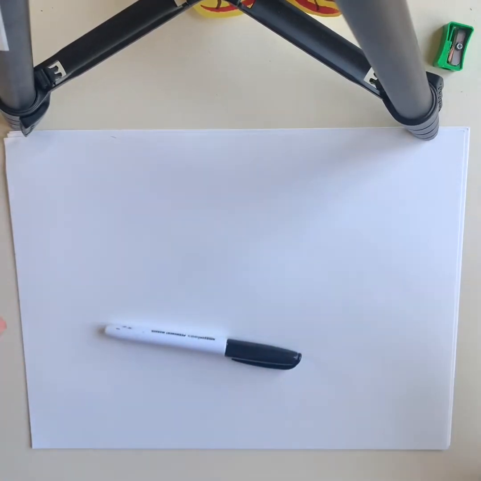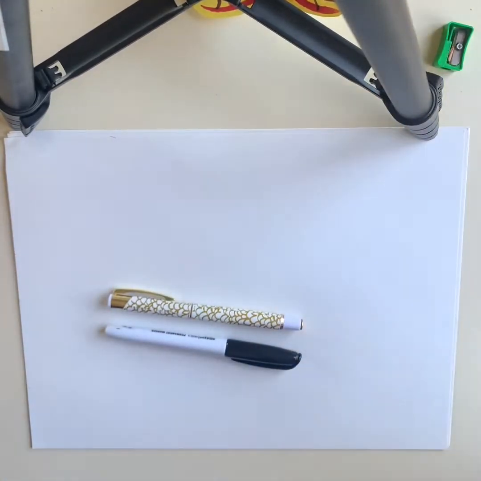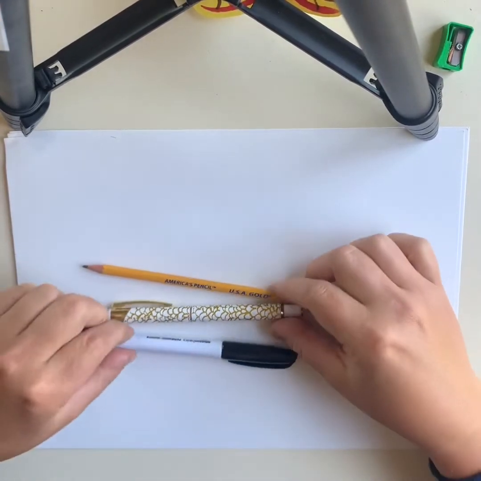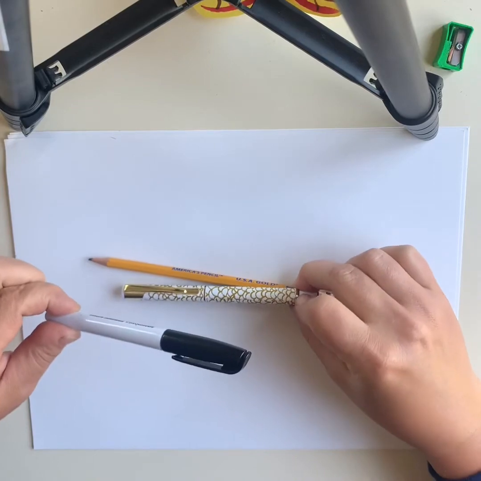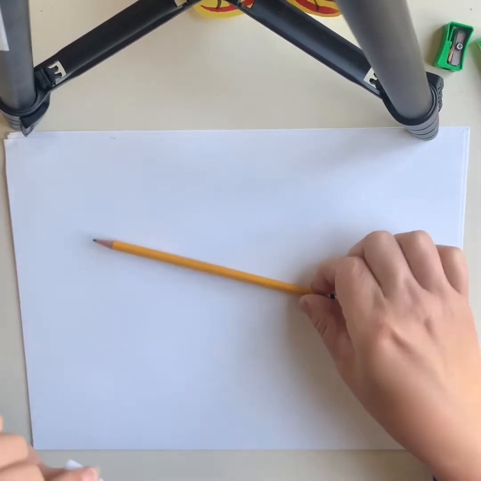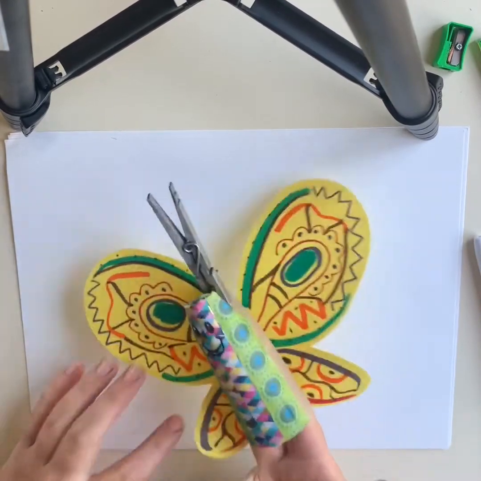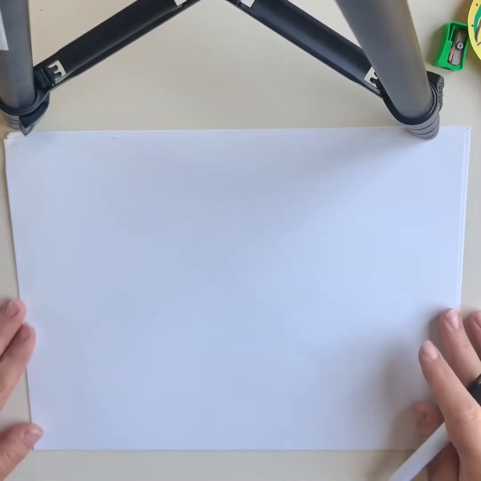All right, to start our drawing of our landscape, you can use a marker, a pen, or a pencil. I'm going to draw with a marker so that you can see it clearly, but usually I'd probably choose the pencil so I could erase any mistakes. So I'm actually going to think of a cool landscape for my puppet. And my puppet is this cute little butterfly that I made in my other video that flies. So where would my butterfly like to be?